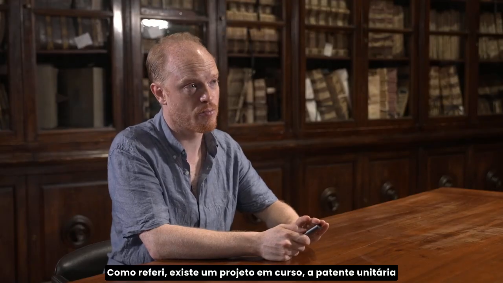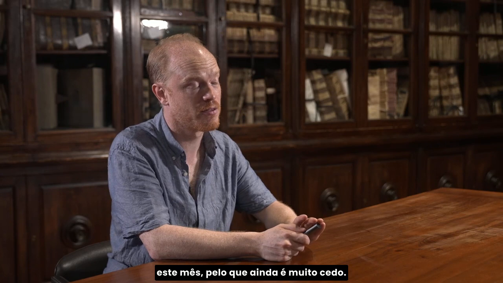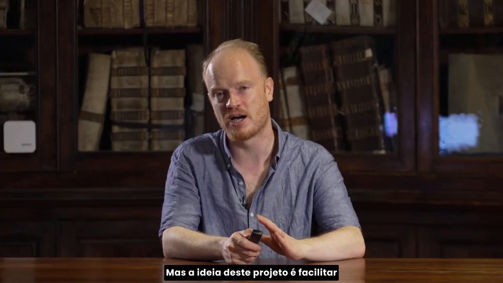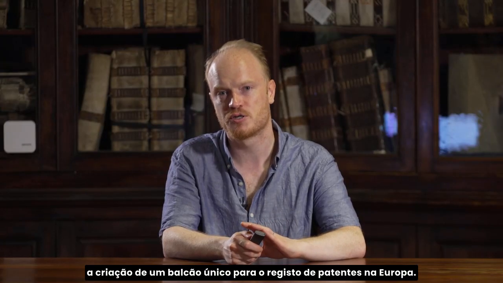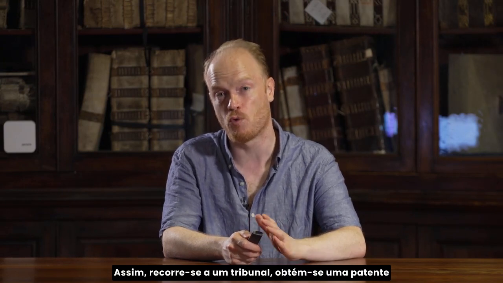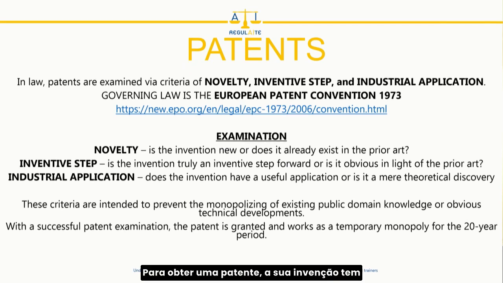As I mentioned, there is a current project, the Unitary Patent and the Unified Patent Court, which only got going this month, and therefore it's very early days. It's too early to tell whether this will be a success. But the idea of this project is to make it easier to create a one-stop shop for patenting in Europe, so that you go to one court, you get one patent, and that covers almost the entirety of the EU. In order to get a patent, your invention has to satisfy the key criteria of patent law. These three criteria are novelty, inventive step, and industrial application.